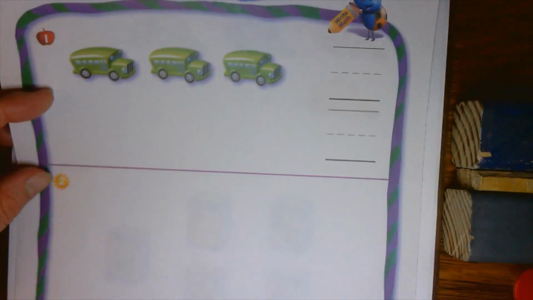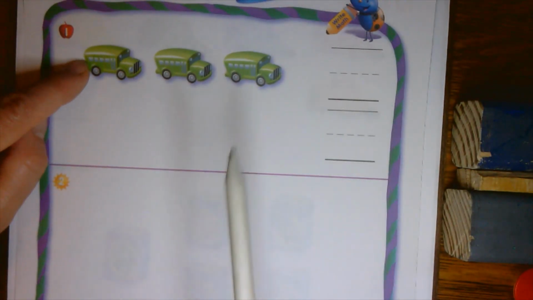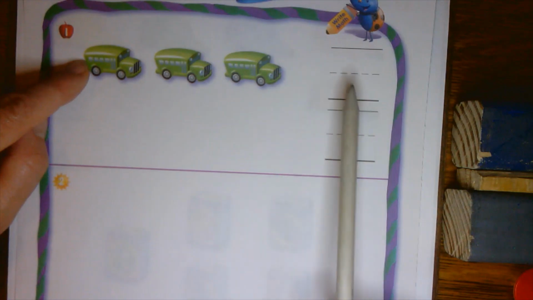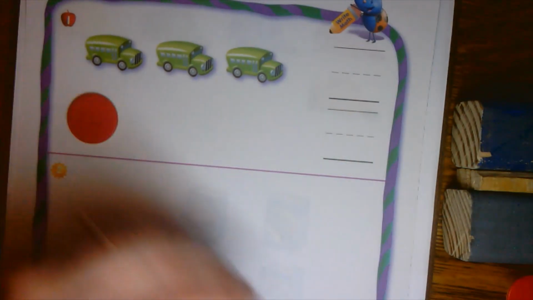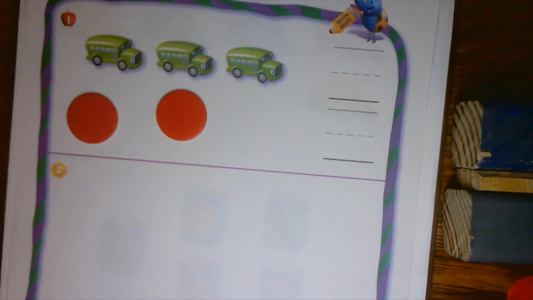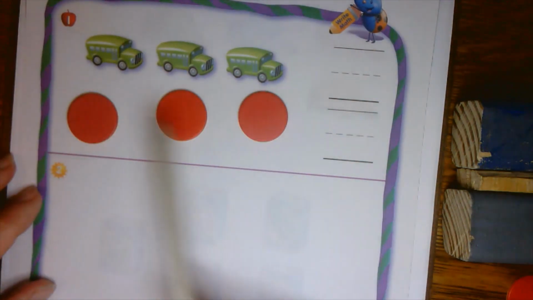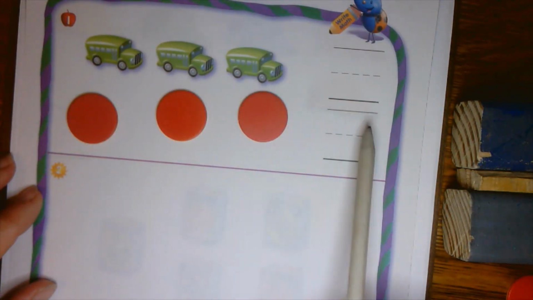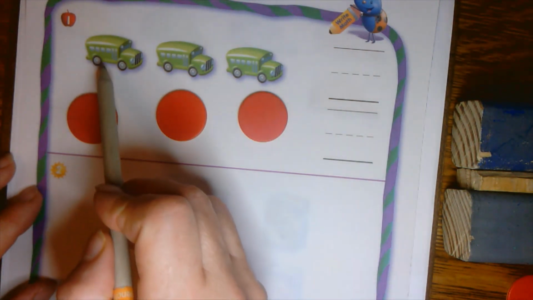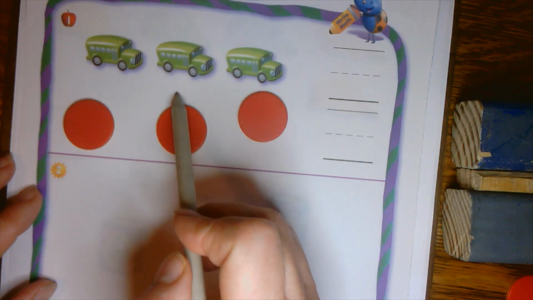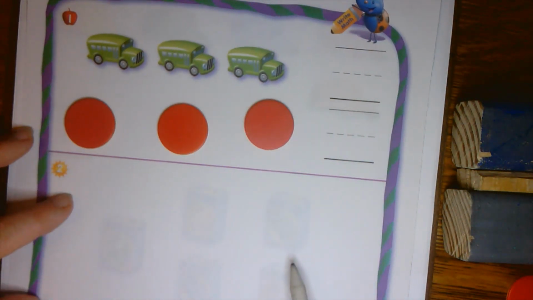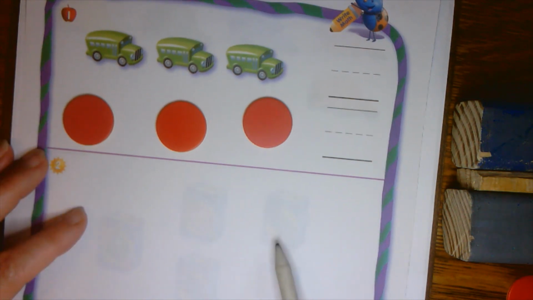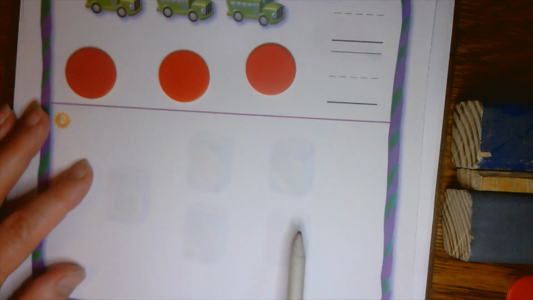Turn it over to the last page. Here, count how many buses. Write that number of buses. Then put out that number of counters. One counter for each bus. Trace and color. Write that number of counters. And draw the lines to match them up. Now here, you choose what you're going to match up.